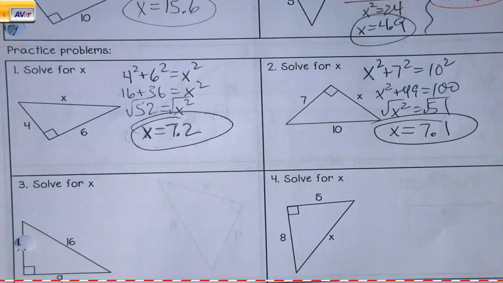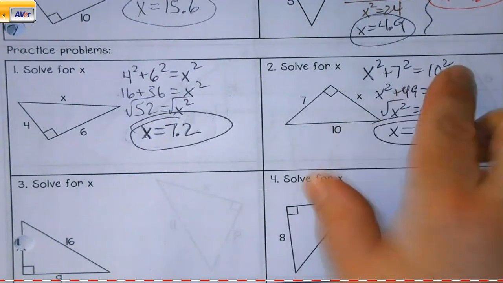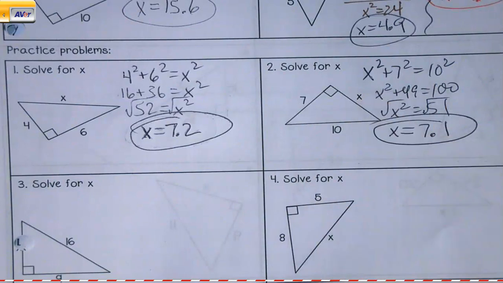All right, so get these up. There's both. Again, on number 2, you could have done the 10 squared minus 7 squared equals x squared. That would work on that one, since we had the hypotenuse as one of our sides. But if you just kept it normal, subtracted the 49 over, you're fine still.